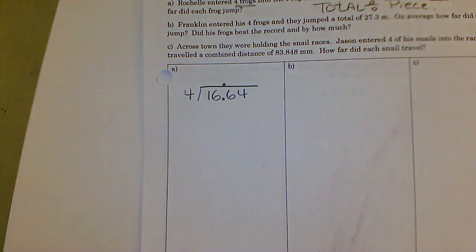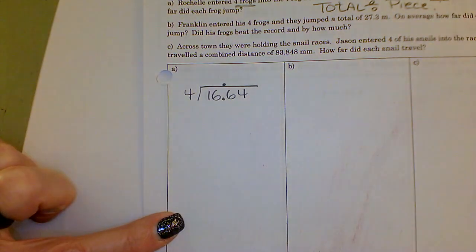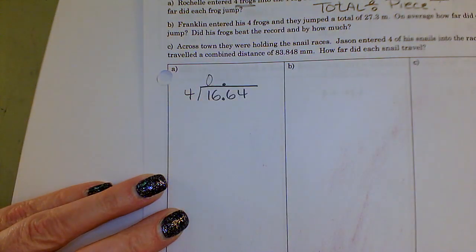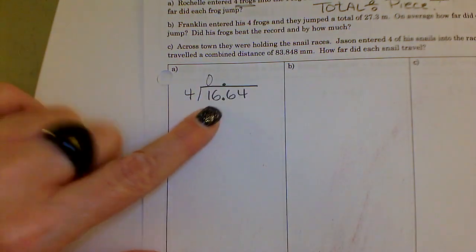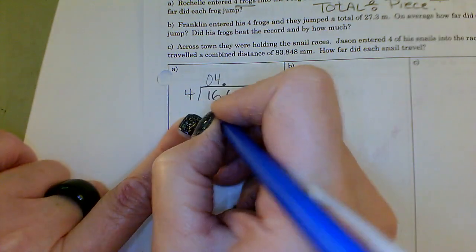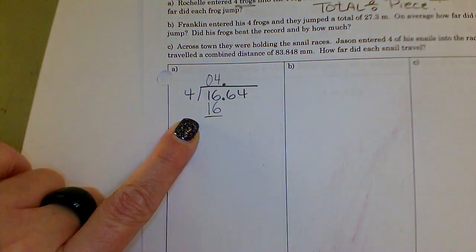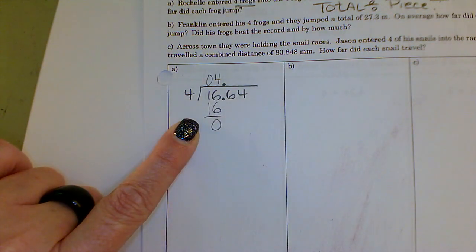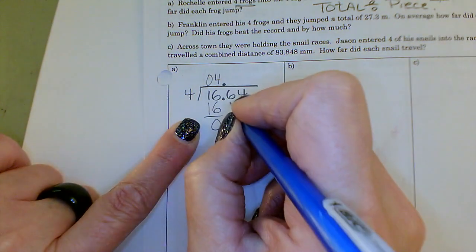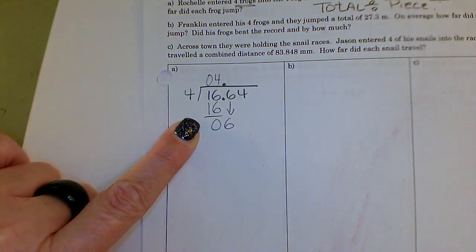4 does not go into 1, so you can put your 0 there if you need to, just to make sure you keep your place value. All right, 4 doesn't go into 1, so 4 now goes into 16 4 times. I've used up all the 16 and get a 0. I ignore my decimal place because I just moved it up. Okay, I drop down my 6.